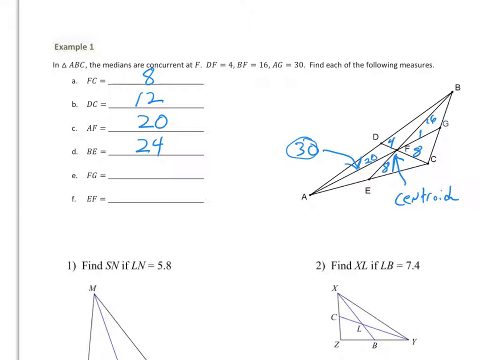Okay, and then FG, we already sort of did. We had the 2 parts making AF, so the 1 part's going to be 10. The 20 plus 10 makes 30. And then EF, we already did. We ended up with 8 for it.